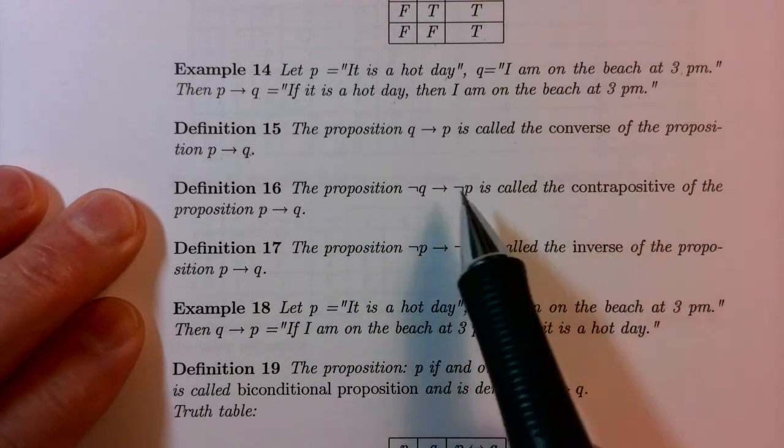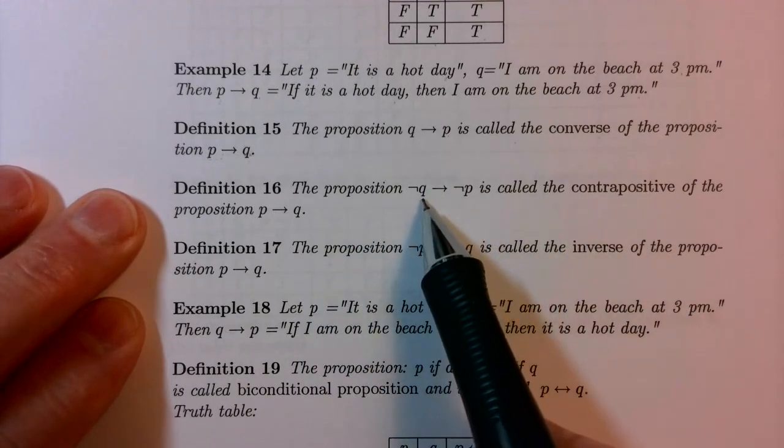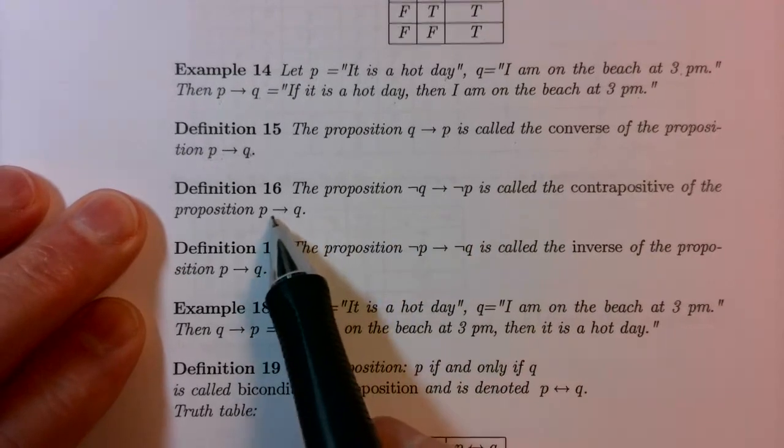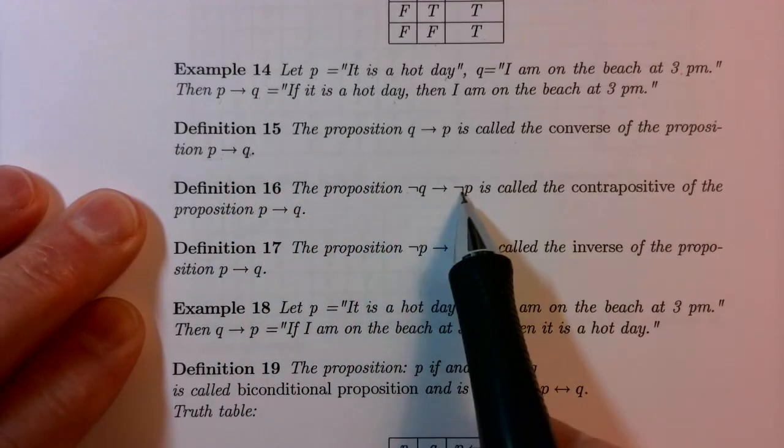Another way is to swap and then put negations.